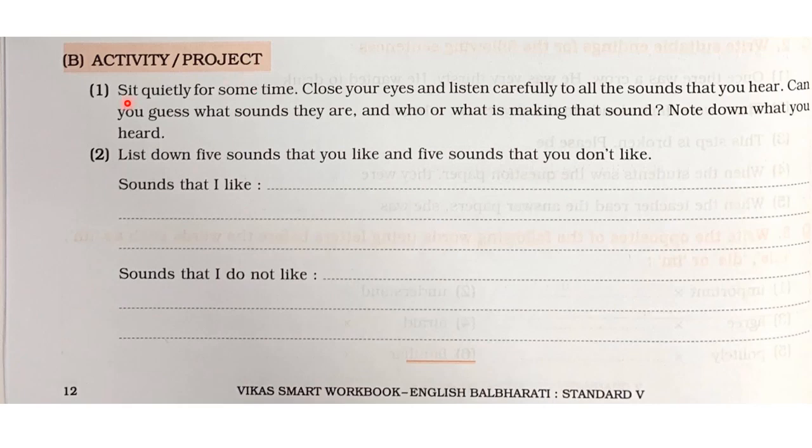Activity project. First one, sit quietly for some time, close your eyes and listen carefully to all the sounds that you can hear. Can you guess what sounds they are and who or what is making that sound? Note down what you heard. So now students, you have to carry out this activity at your home. You have to just sit quietly for some time and then close your eyes. Then whatever sounds you can hear, you have to guess who is making that sound or what that sound is. And you have to just note down what you heard. So this activity you will carry out at your home.